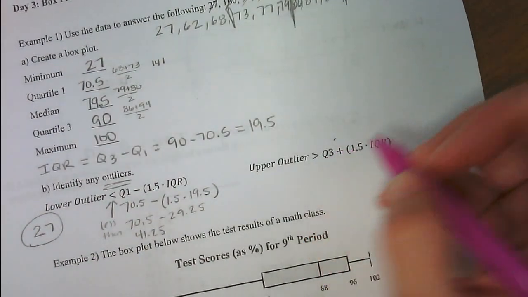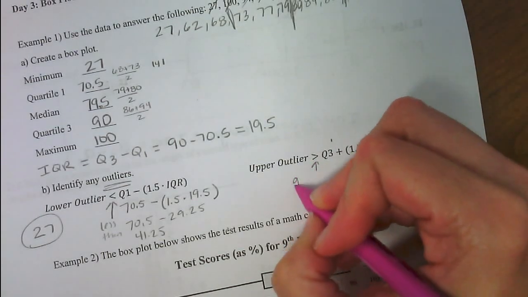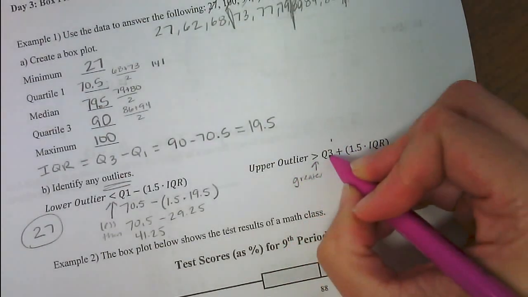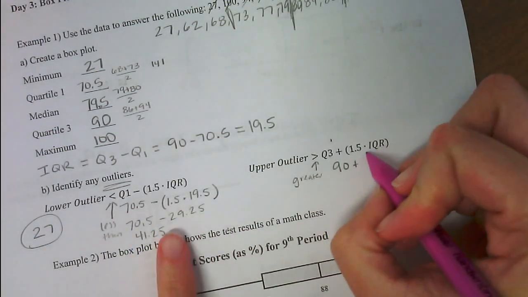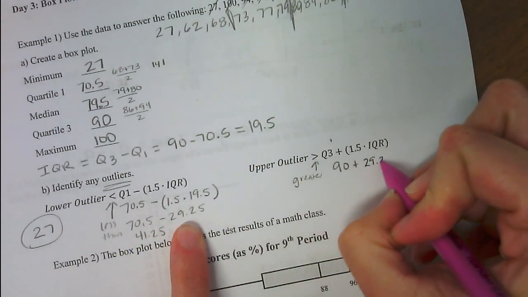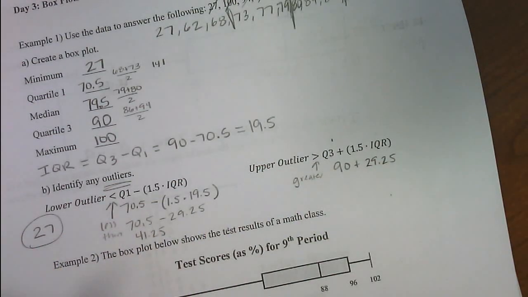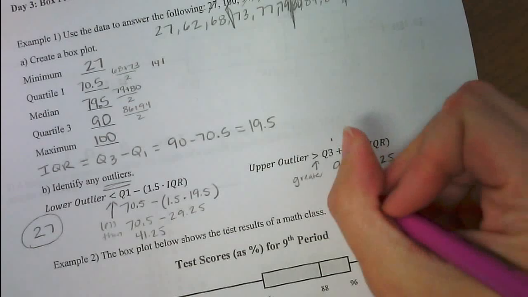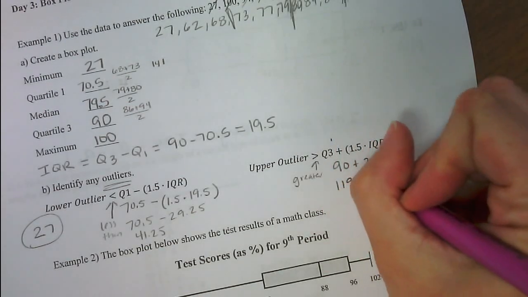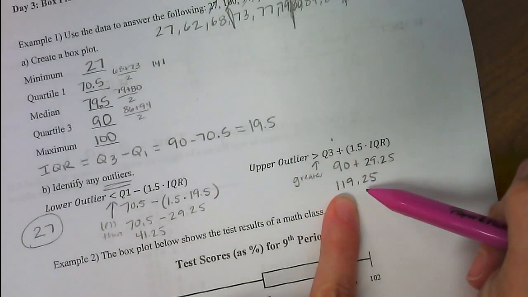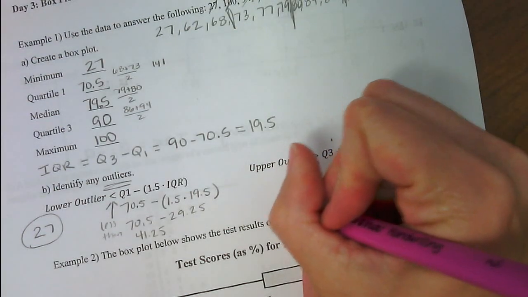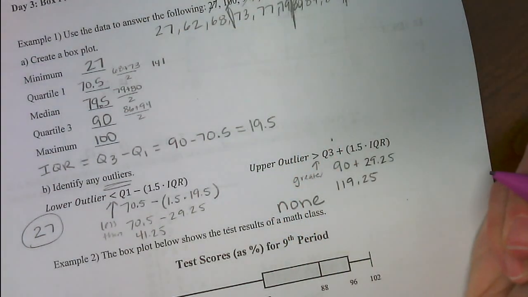For my upper outlier, this is greater than, so I'm going to take Q3 and add, I already did this part, 29.25. So 90 plus 29.25, 119.25. I don't have anything greater than that, so I have no upper outlier.